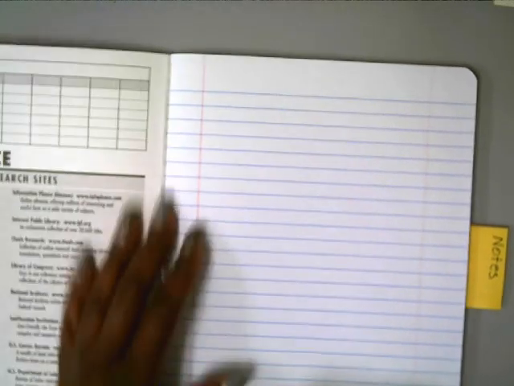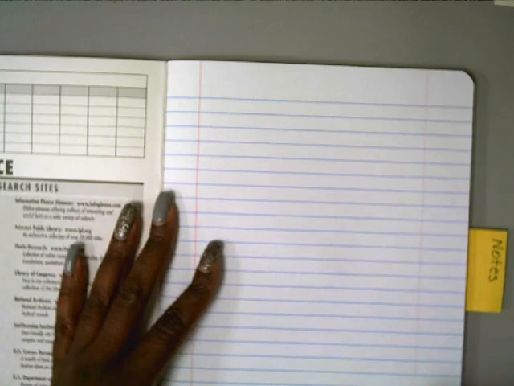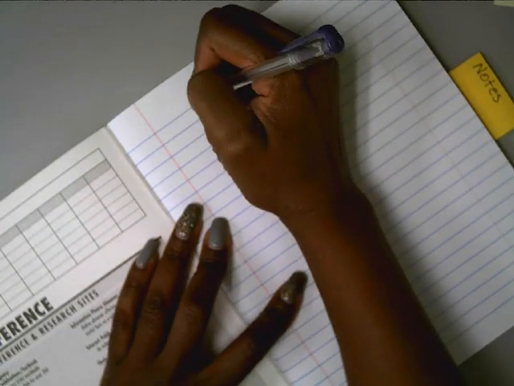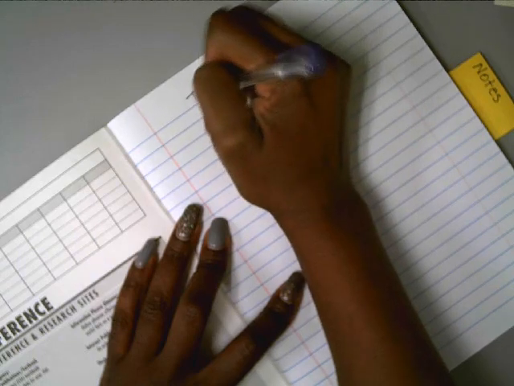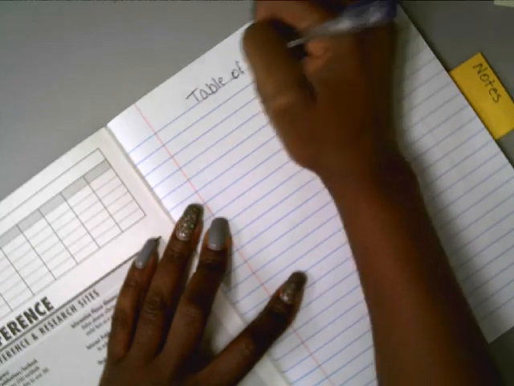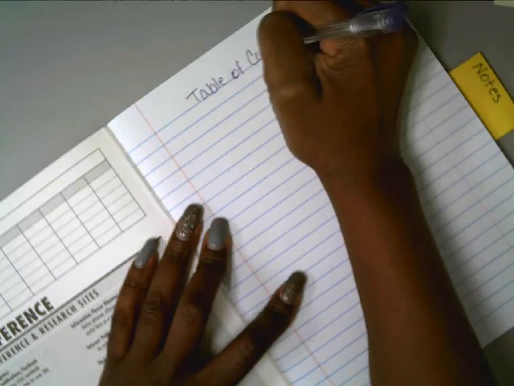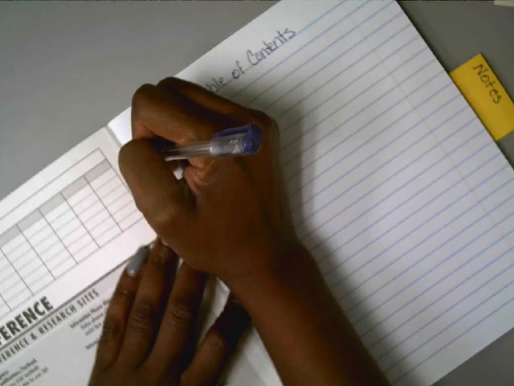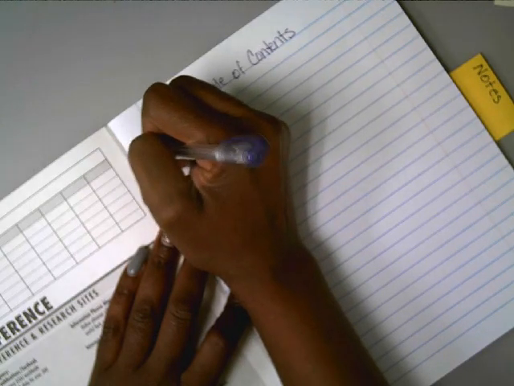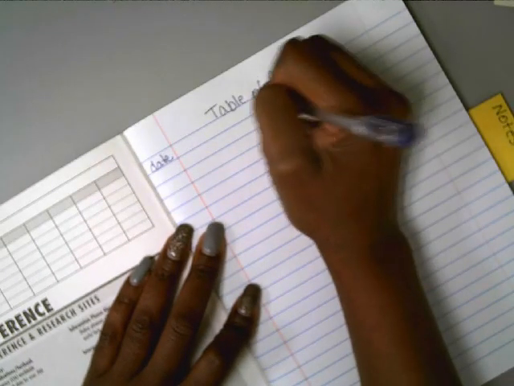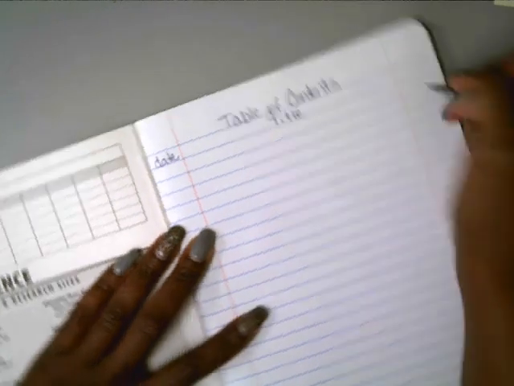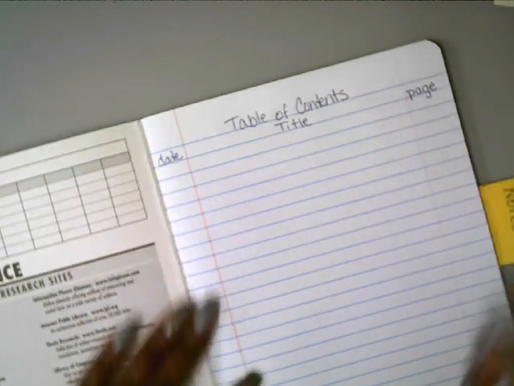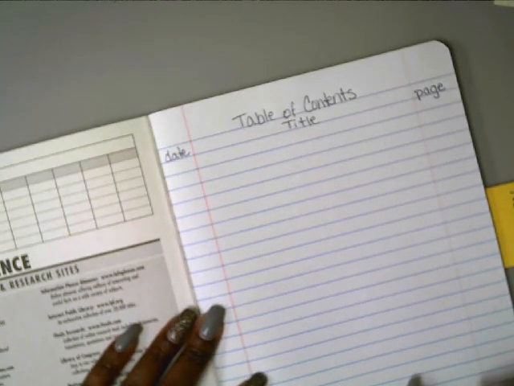Once you've done that, you're going to go back to the very first page. On that very first page, you're going to write the words table of contents. Then you're going to write the word date, title, then page. Yours should look like this.